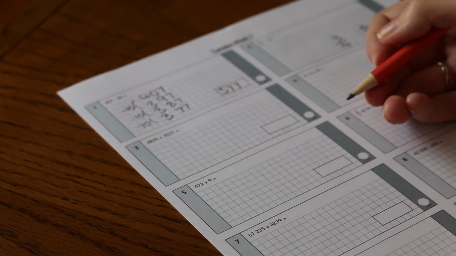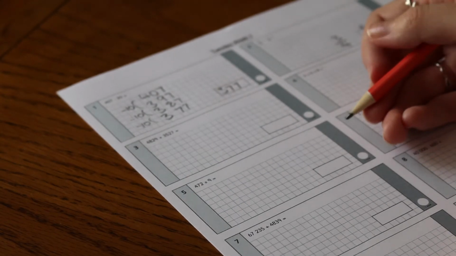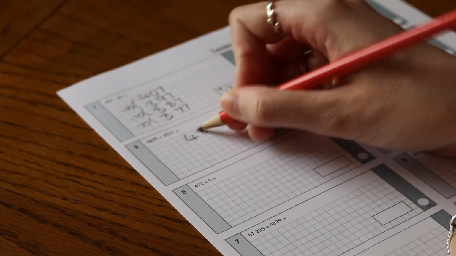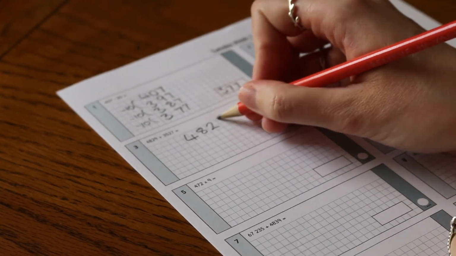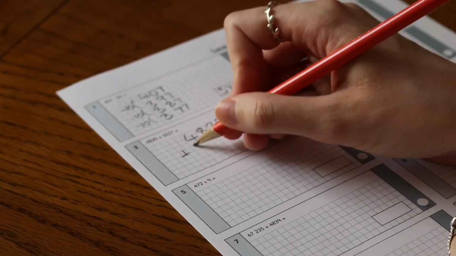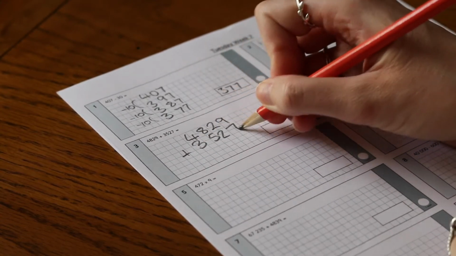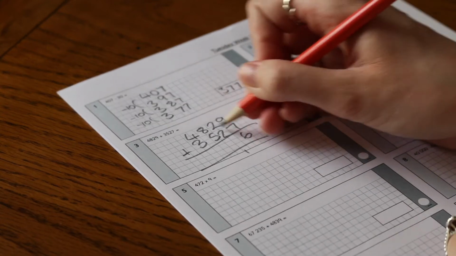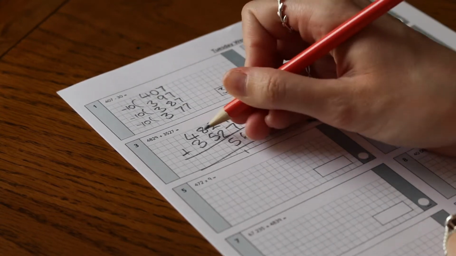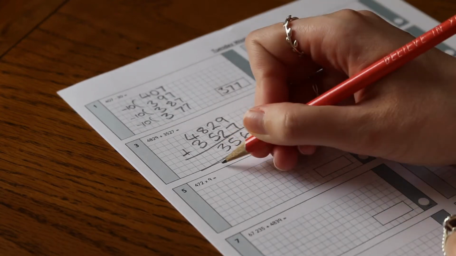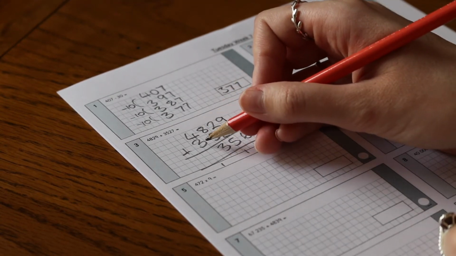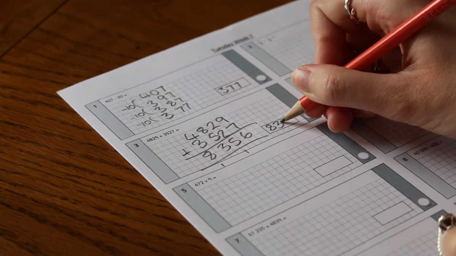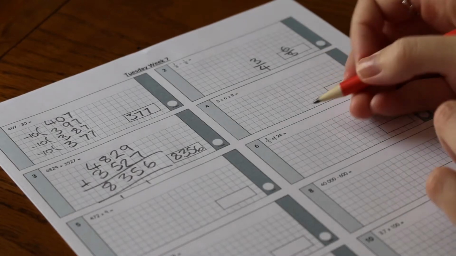The next one, we've got 4,829 add 3,527, and I'm going to do that using the formal written method. Seven add 9 is 16, 2 add 2 is 4, add 1 is 5, 8 add 5 is 13, 4 add 3 is 7, add 1 is 8. So the answer is 8,356.